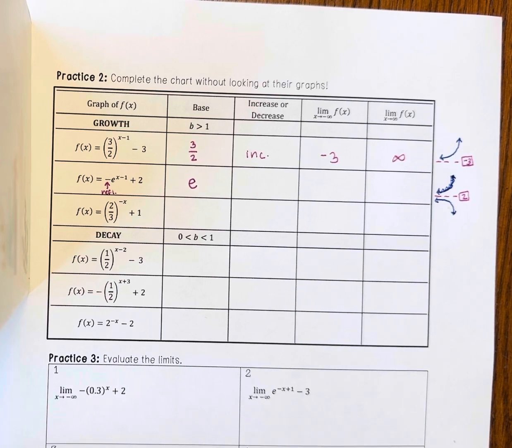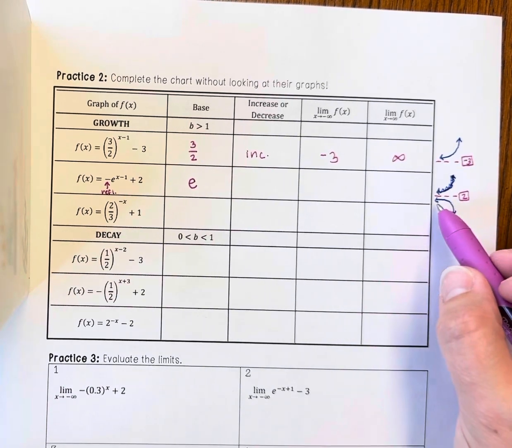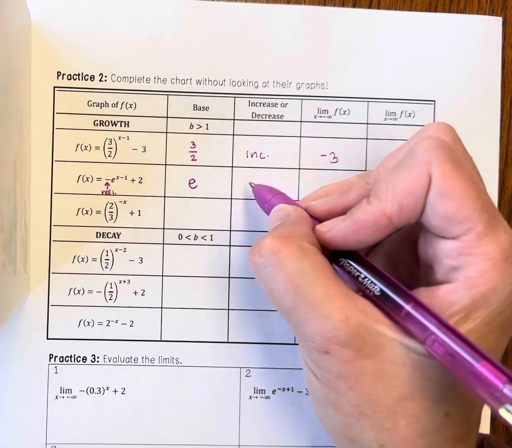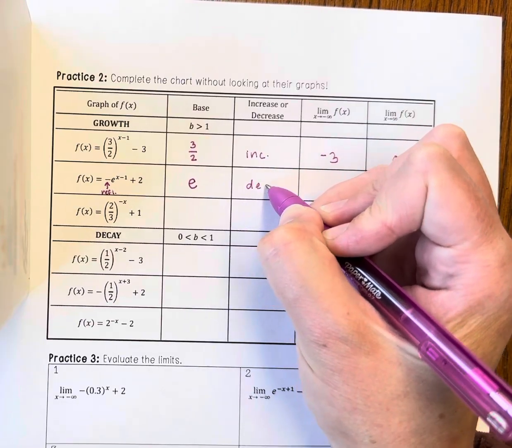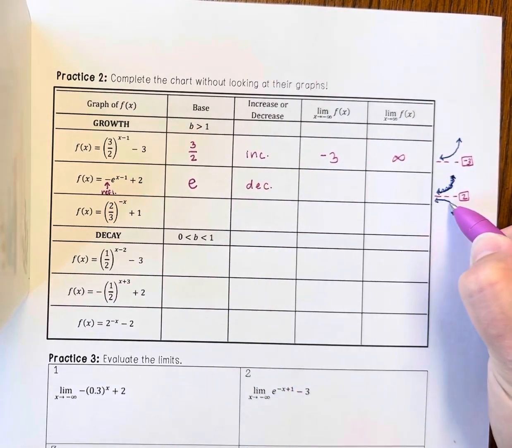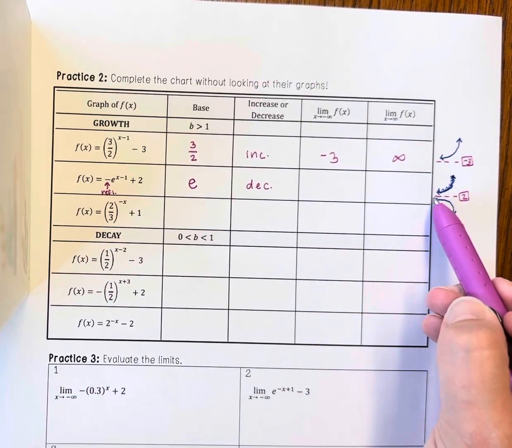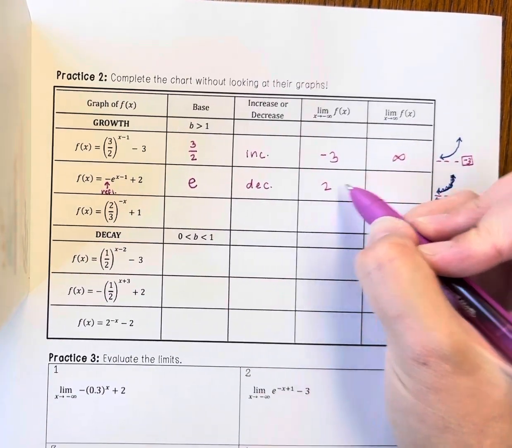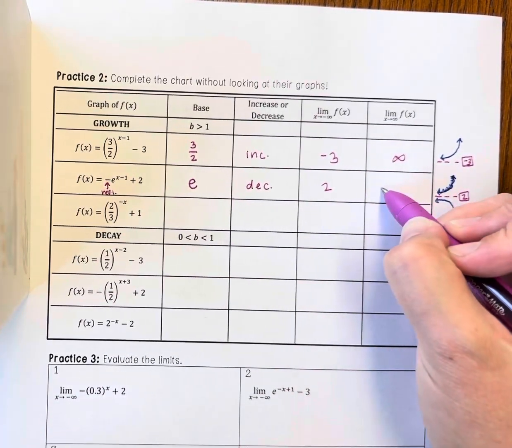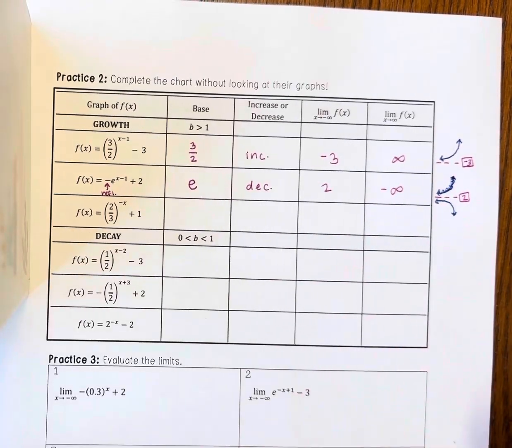All right, so we have that. This graph is technically decreasing since it's going from here to there. And on the left side of the graph it's approaching 2, which is the asymptote. And on the right side of the graph, it's approaching negative infinity.